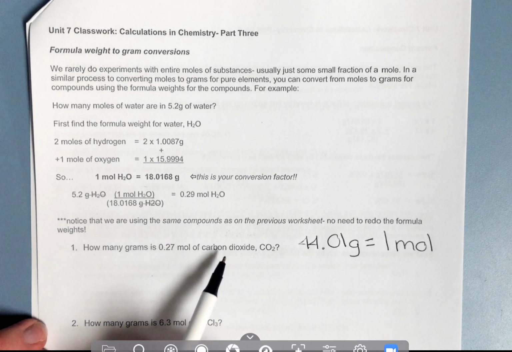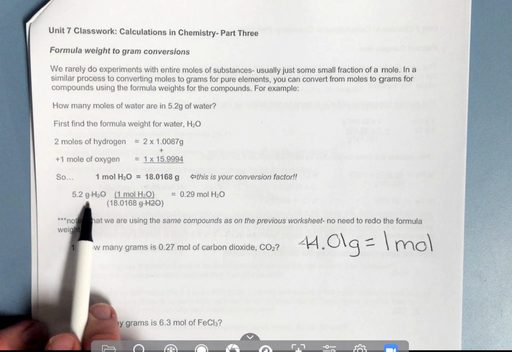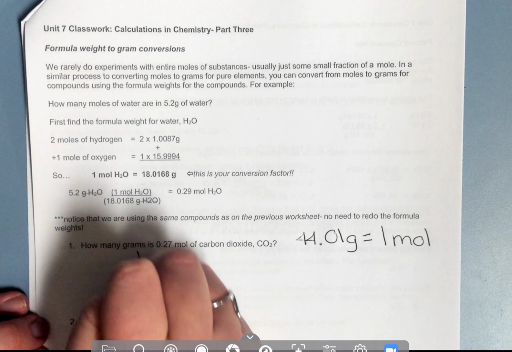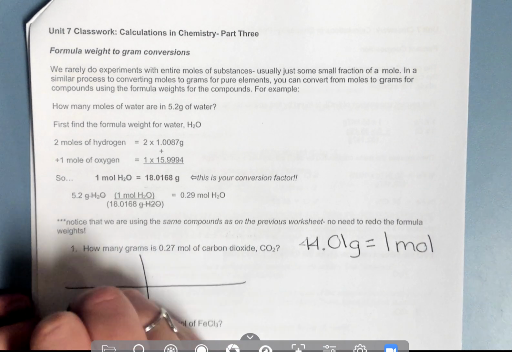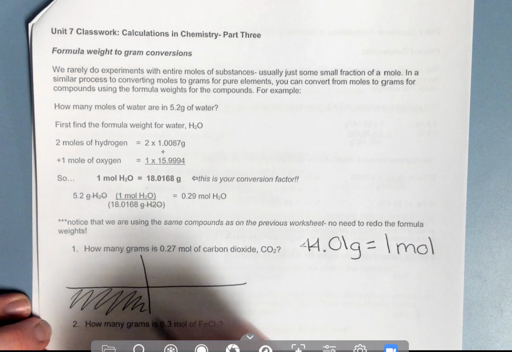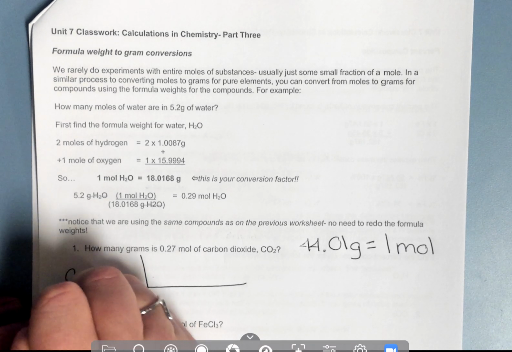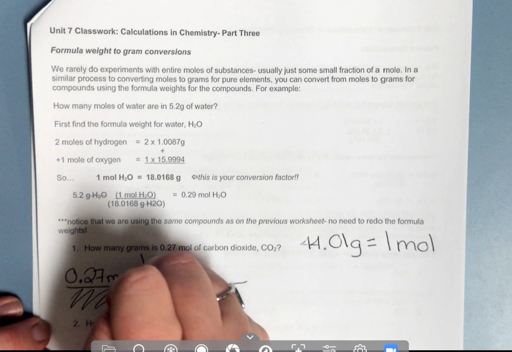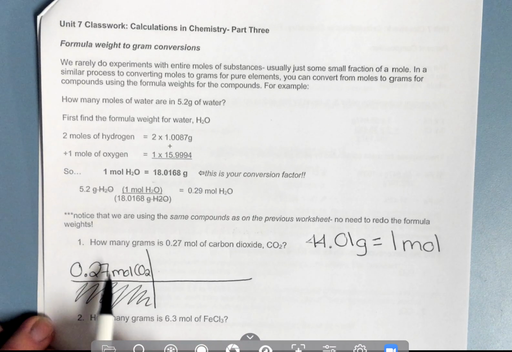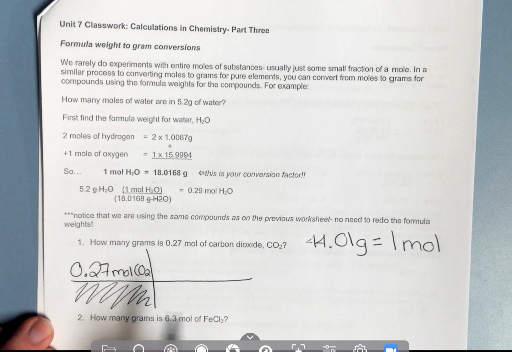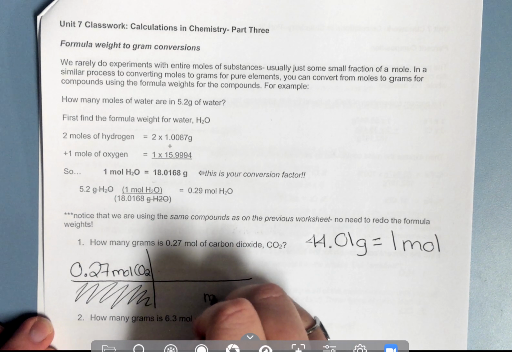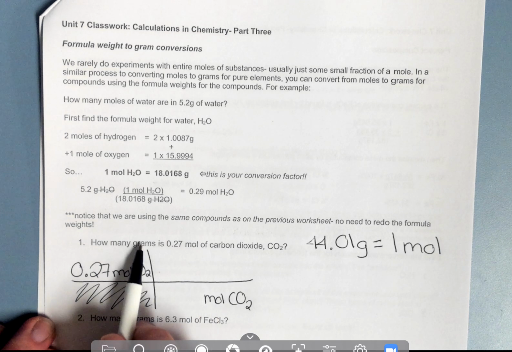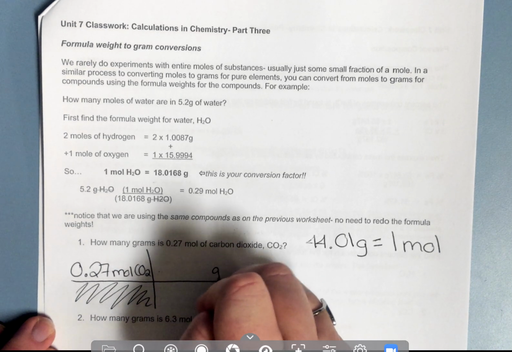This is a little bit different than this example because we're starting with moles this time. So we're going to set up my table. Once again, we're going to leave this bottom box empty. So we have 0.27 moles of CO2. If moles of CO2 is on the top, it's automatically going to come down to the bottom. And we're trying to get to grams, so I'm going to put grams of CO2 up top.